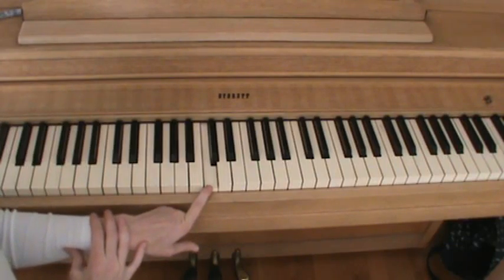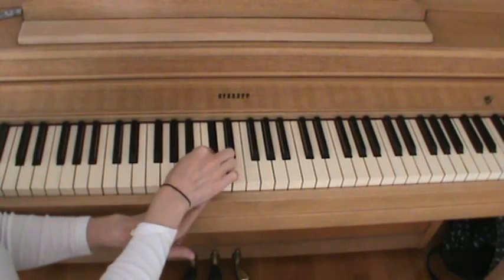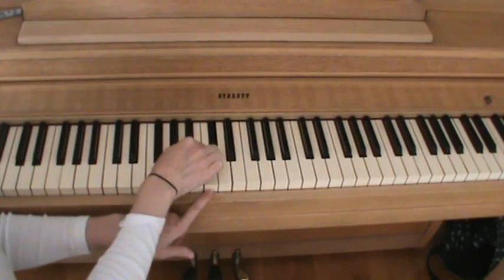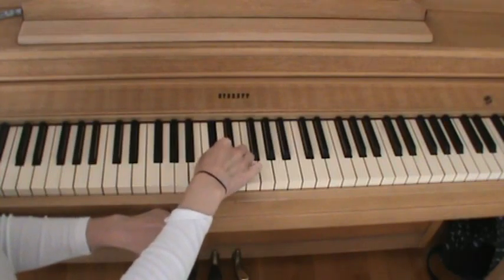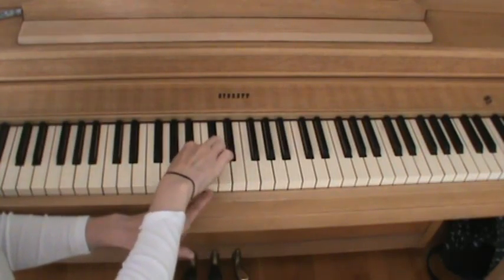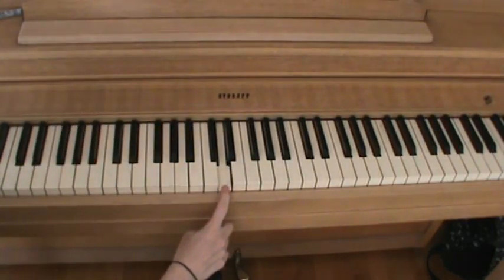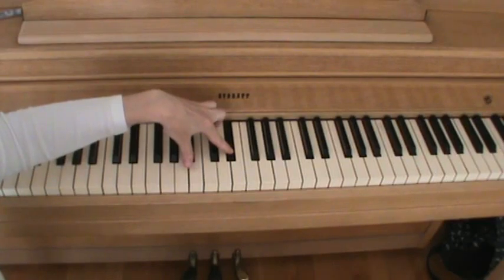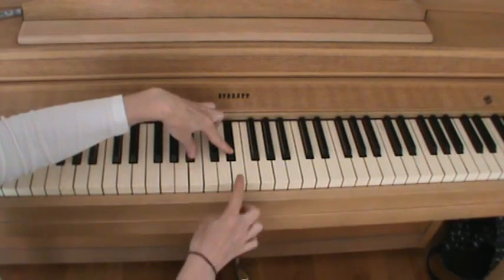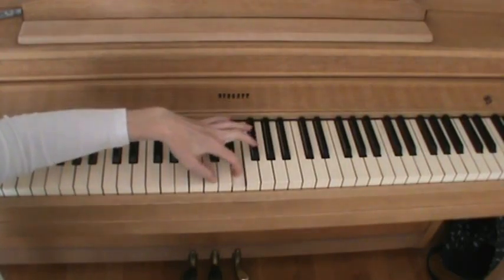If you're here at C4, this would mean that this is C sharp 4. Or if you were paying attention to the last video, also D flat 4, right? They're enharmonic. So C sharp 4 or D flat 4. Here's your D4. Here is D sharp 4 or E flat 4, because remember, enharmonic, same exact note.